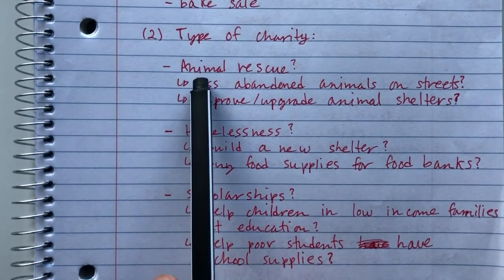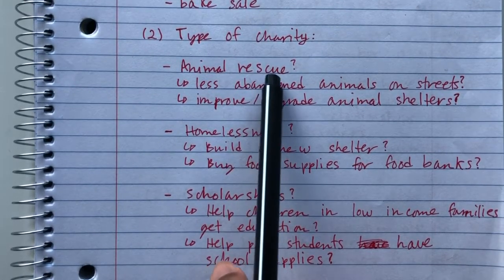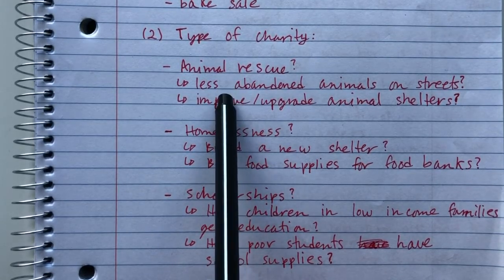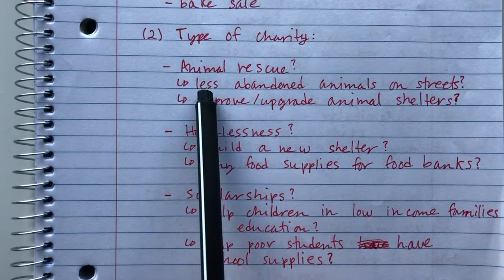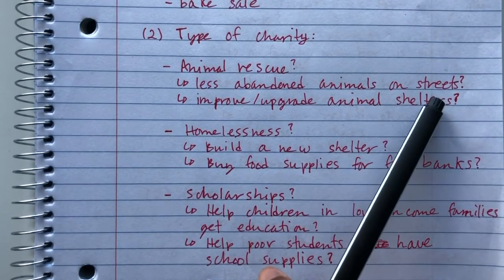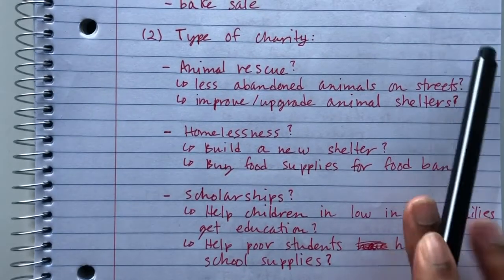Let's take a look at the first point. Is it an animal rescue charity? And how would it help them? You're raising money so that there can be fewer abandoned animals on the streets. And how would there be fewer abandoned animals walking around on the streets?